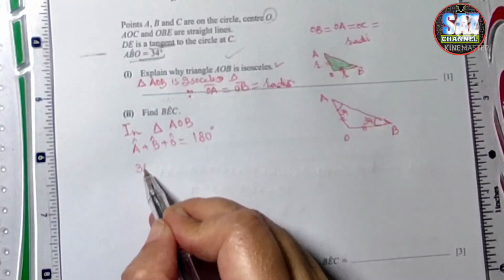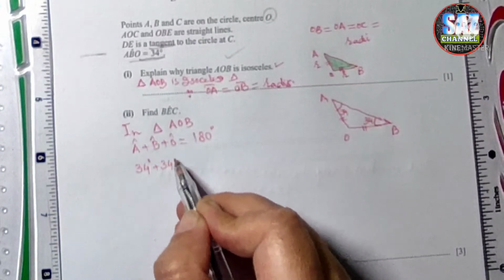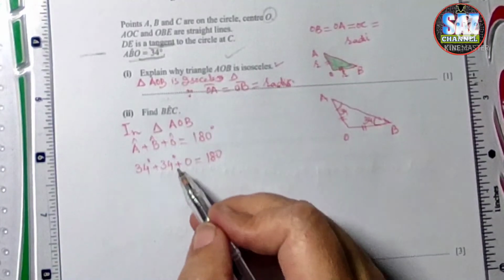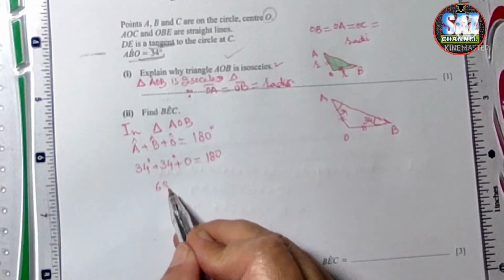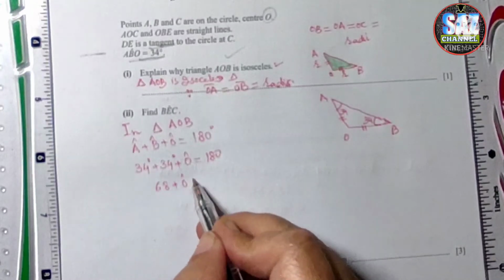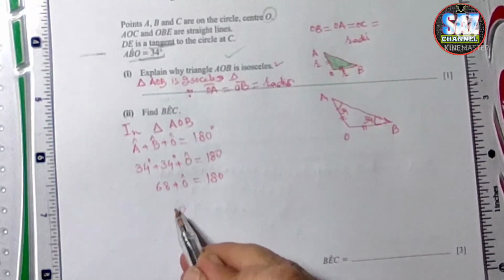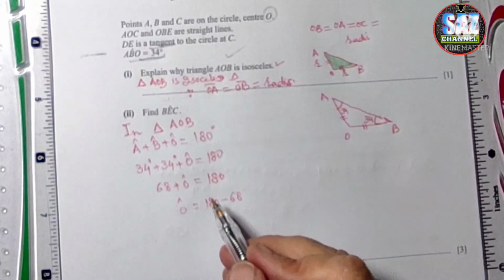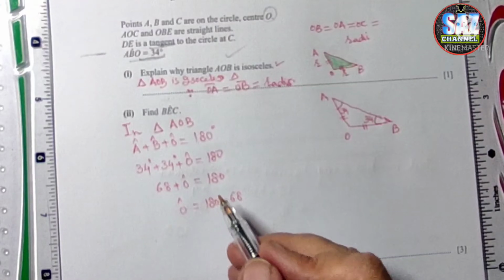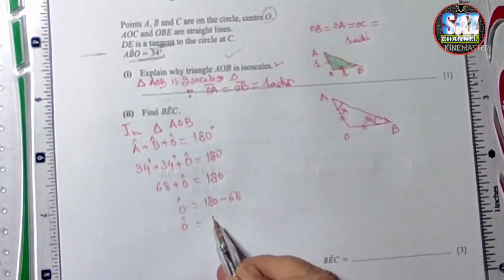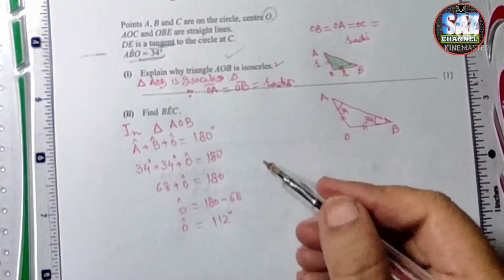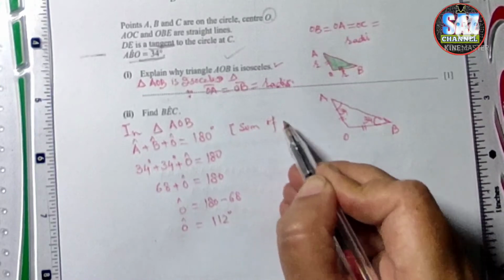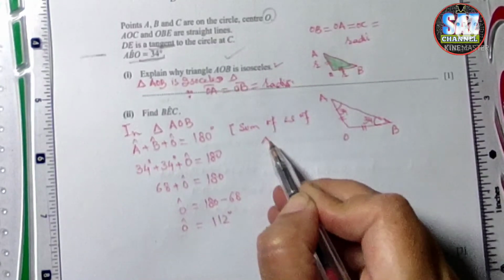Angles A and B are 34 degrees plus 34 degrees plus angle O equals 180 degrees. 34 plus 34 is 68 plus angle O equals 180 degrees, and angle O will be equal to 180 minus 68, which is 112 degrees. And the reason is the sum of angles of a triangle.